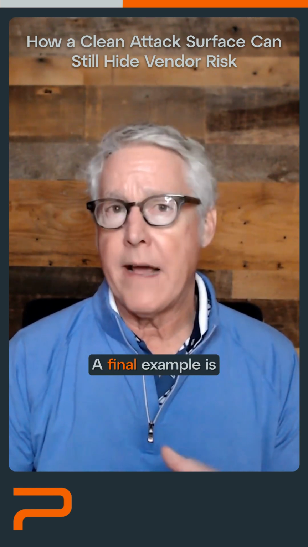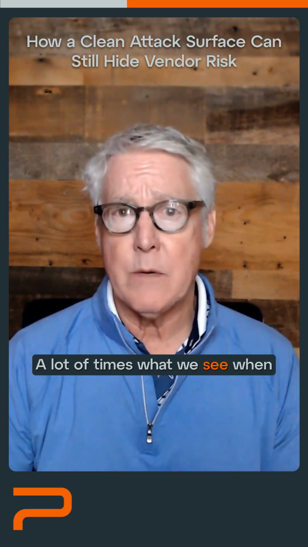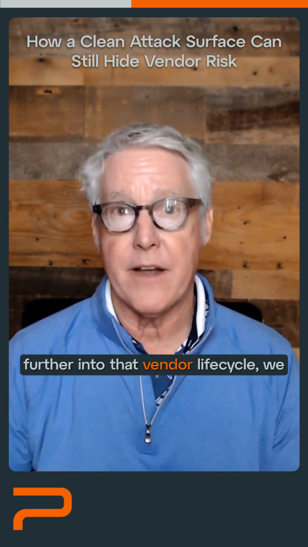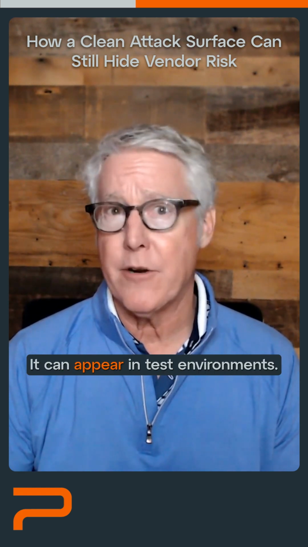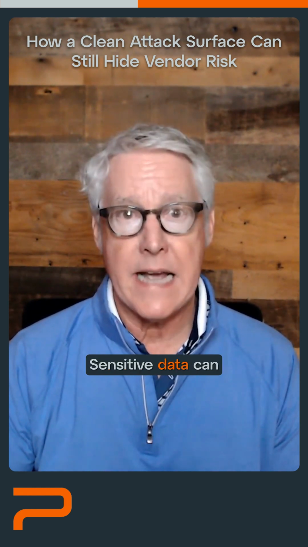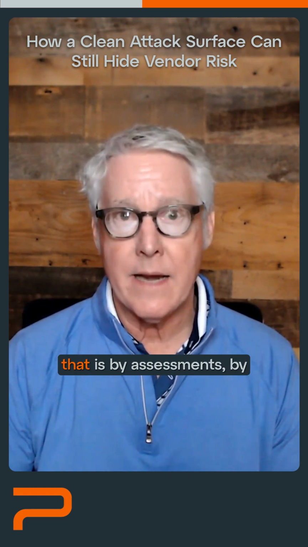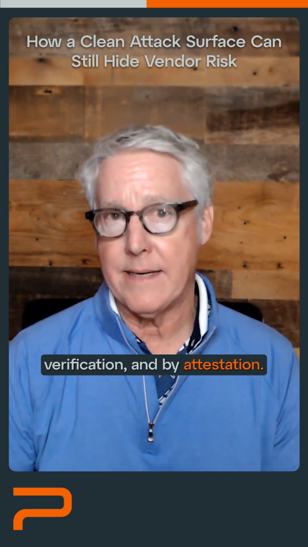The final example is sensitive data handling. A lot of times what we see when we set people up and then we look further into that vendor lifecycle, we see that data isn't handled properly. It can appear in test environments. Sensitive data can appear in sandboxes. Again, the only way to check that is by assessments, by verification, and by attestation.